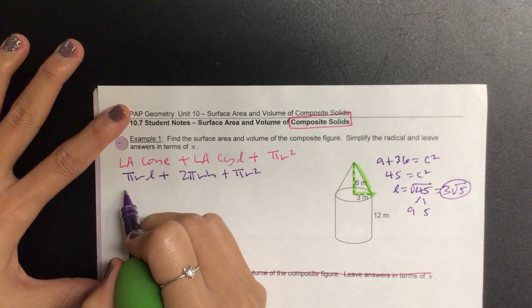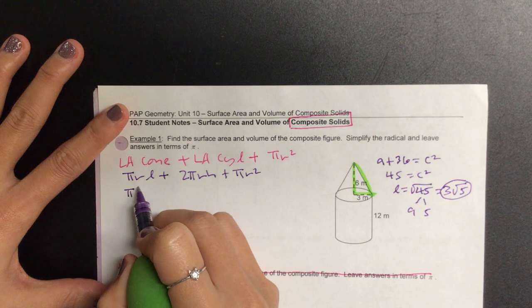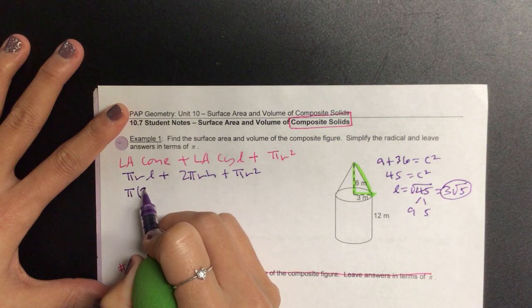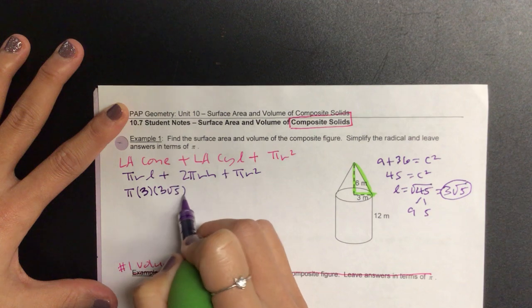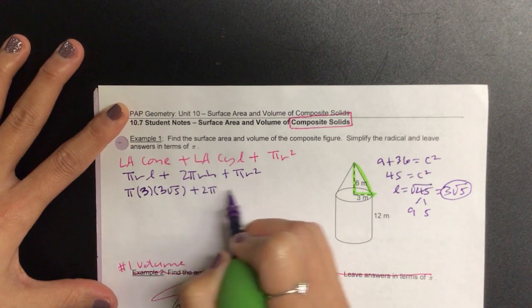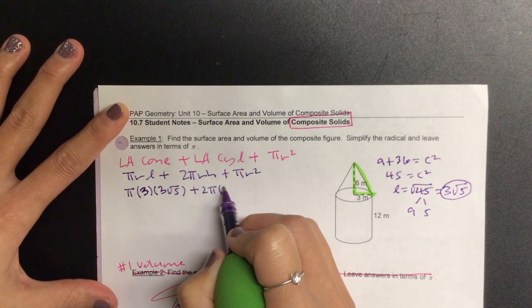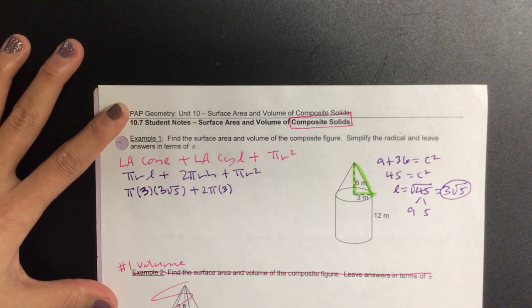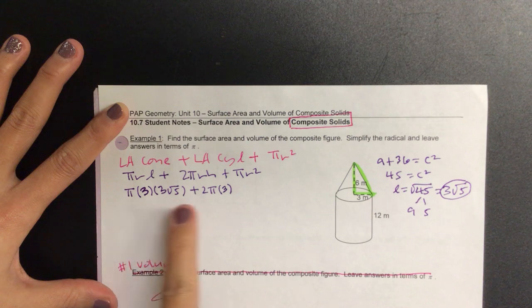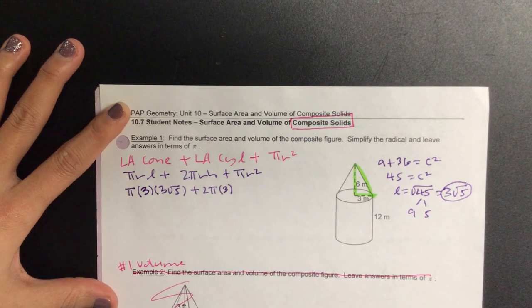So let's plug it in. We have pi. What is my radius, everybody? 3. My slant, we just found, 3 radical 5. Plus 2 pi. The radius is 3. How tall is the cylinder? Because the first one is cone, second one, and the third one is cylinder. Cylinder's 12.